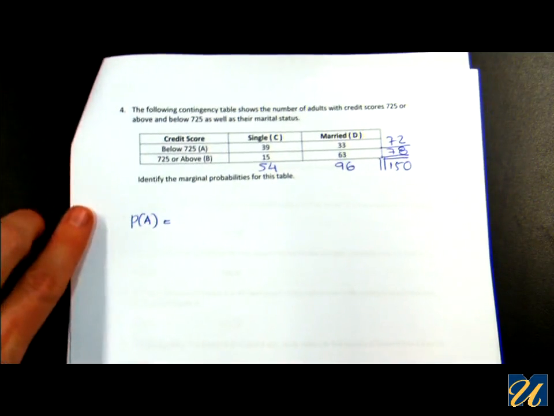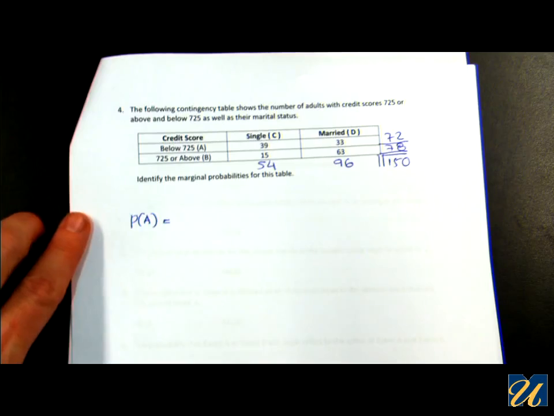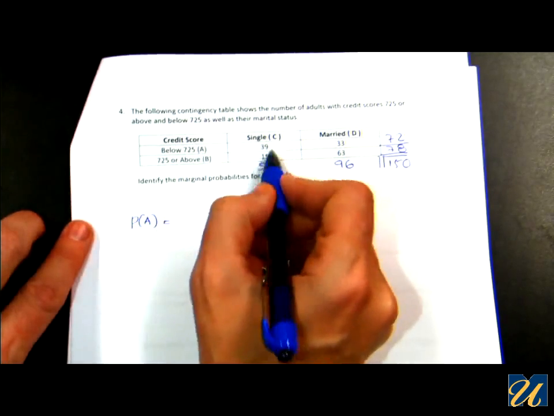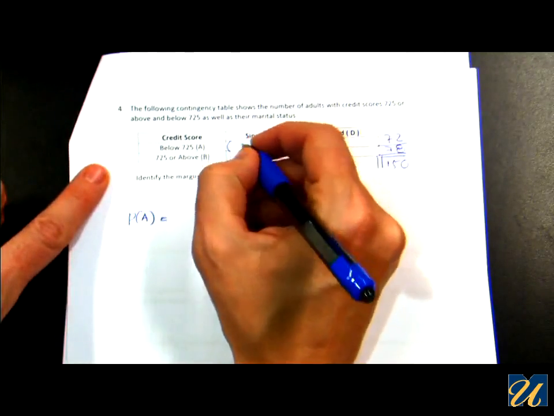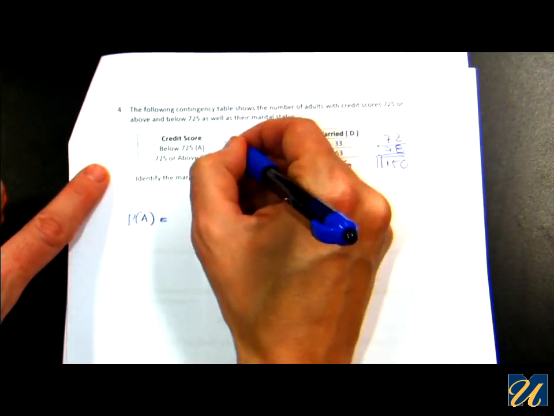So, if we were to calculate the probability of A and C, that would be 39 over 150, which would be 0.26. So I will put them in a parenthesis here, 0.26.